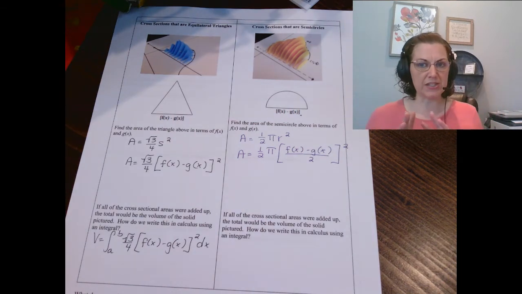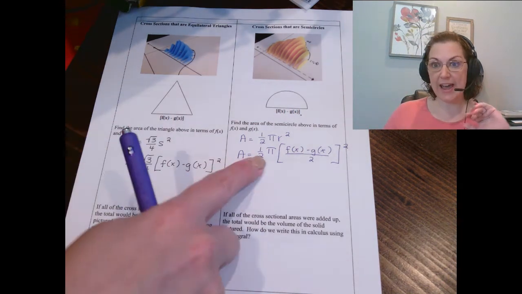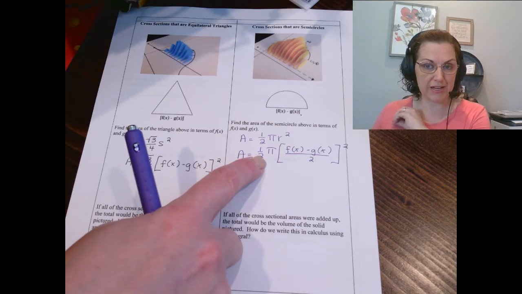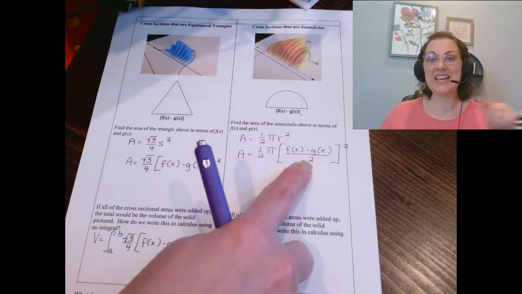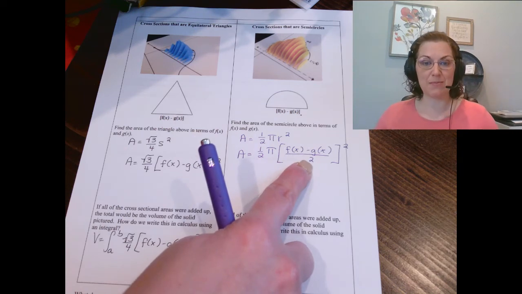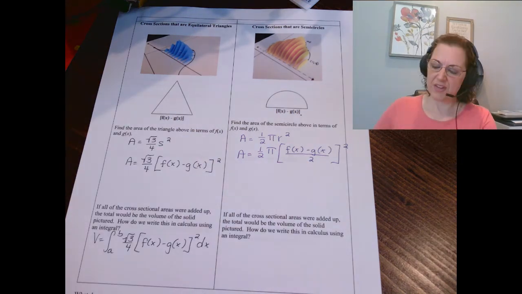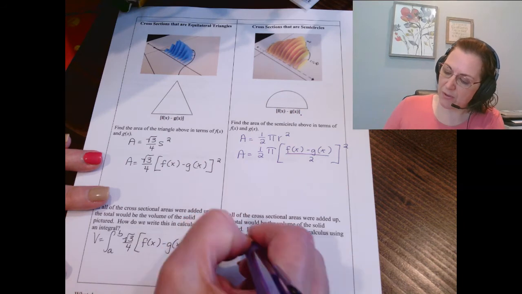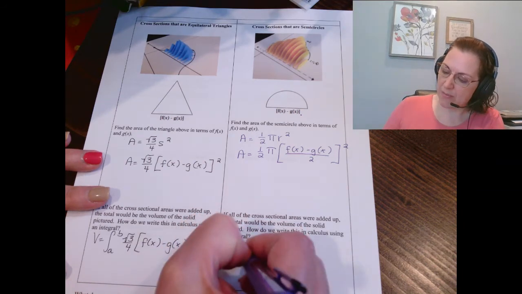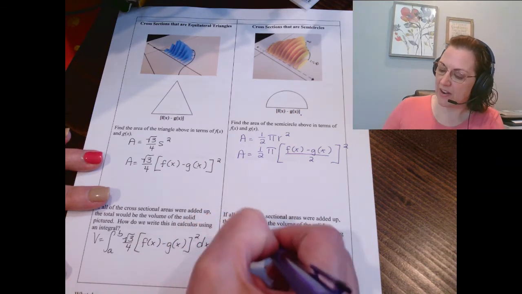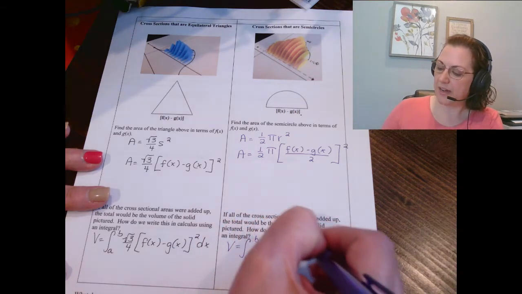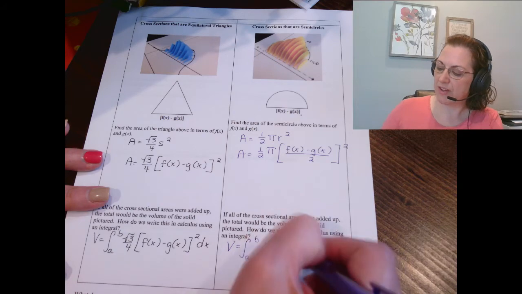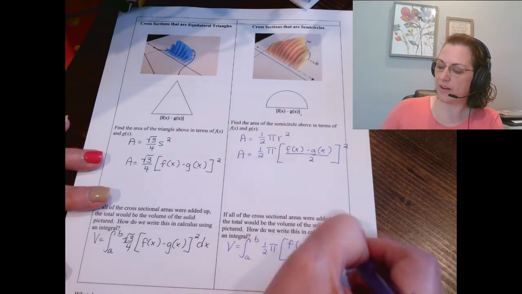A lot of students get confused on this one because they think this 1/2 takes care of cutting the diameter in half, but this one is actually because of the semicircle. The one in here is the one for cutting the diameter in half. So again, if we want the volume, we do the integral from a to b of the area, 1/2 pi times f of x minus g of x divided by 2, then squared, dx.